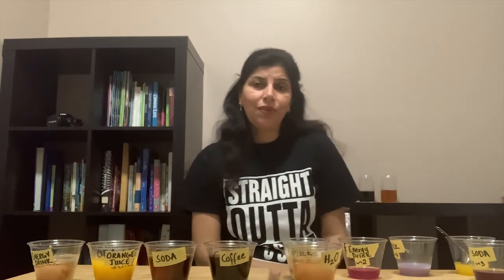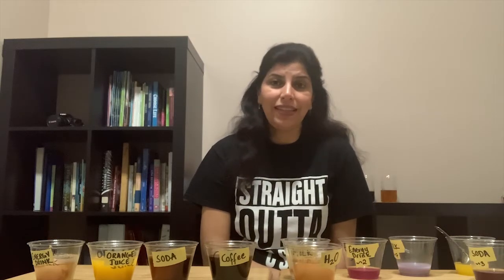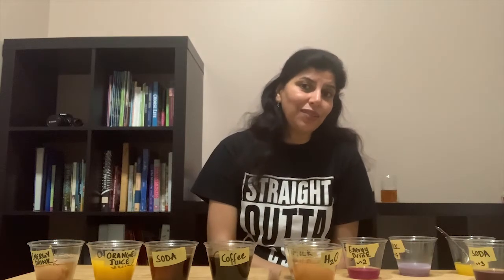So milk is not only good for your teeth because it does not cause any damage to your teeth, but it's also good for your teeth because it gives you the calcium that your teeth need.